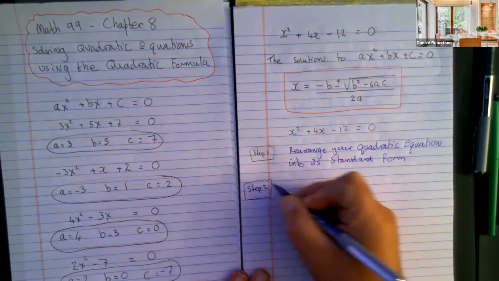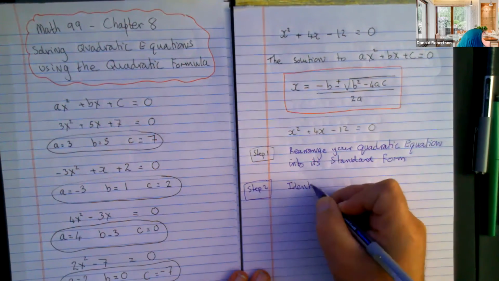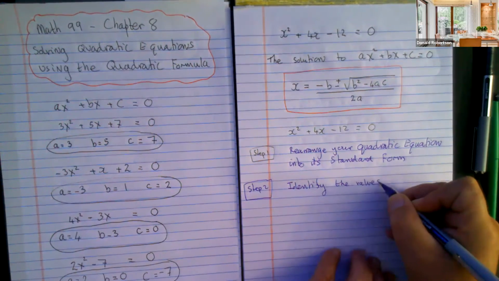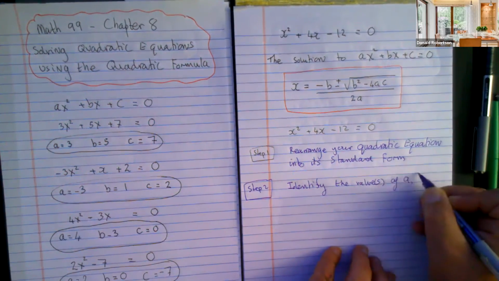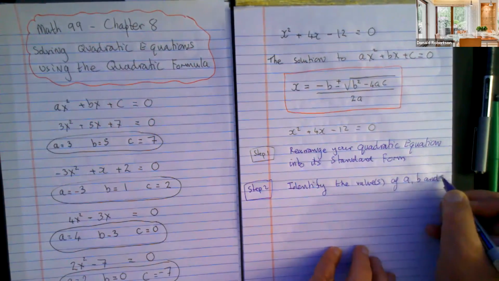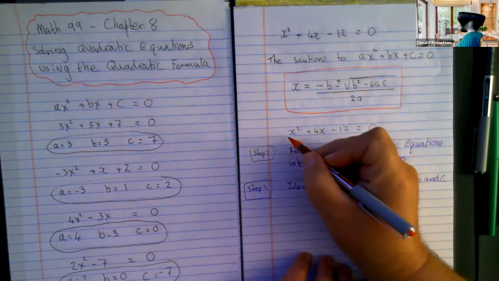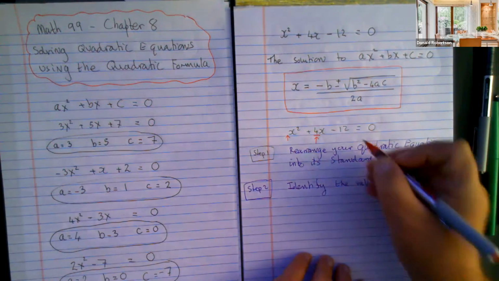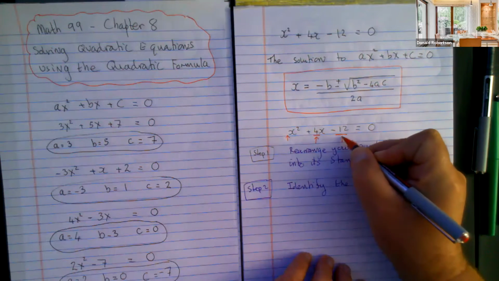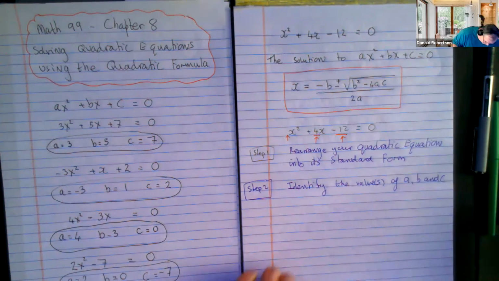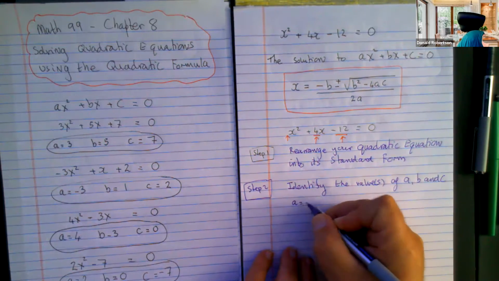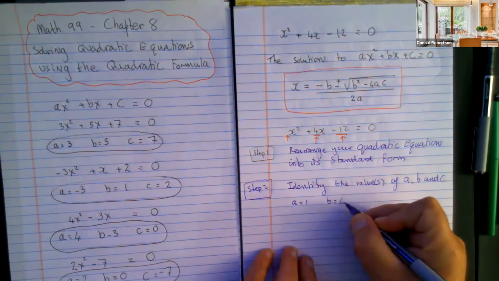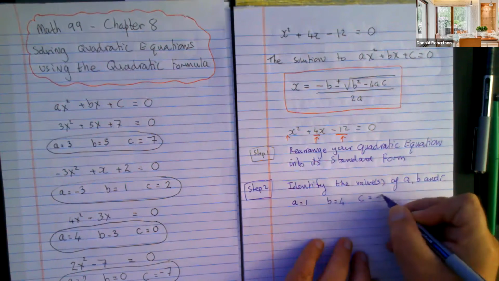Step two is identify the values, I should say, of A, B, and C. Now, A is the number of x squareds, B is the number of x's, and C is the constant term. So in this particular situation, A is 1 because you have 1 x squared, B is 4 because you have 4 x's, and C is -12.